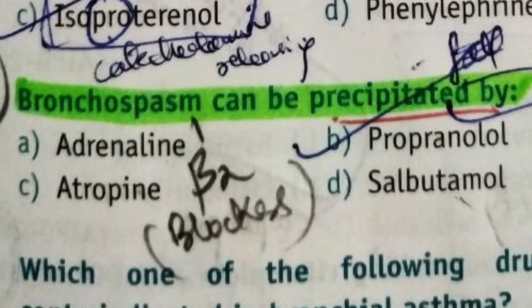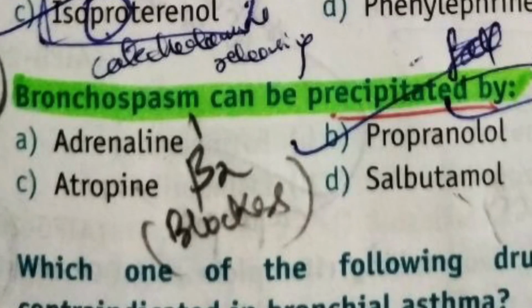Bronchospasm can be precipitated by. So bronchospasm means there is constriction of the bronchus, and precipitated means it will increase. Which among the following drugs will cause the increase of bronchospasm? So obviously asthma drugs cause relaxation of the bronchus. So adrenaline, atropine and salbutamol from the classification are a treatment for the asthmatic drugs. So the answer is propranolol, which is a beta blocker. So it will cause bronchospasm rather than a relaxation.